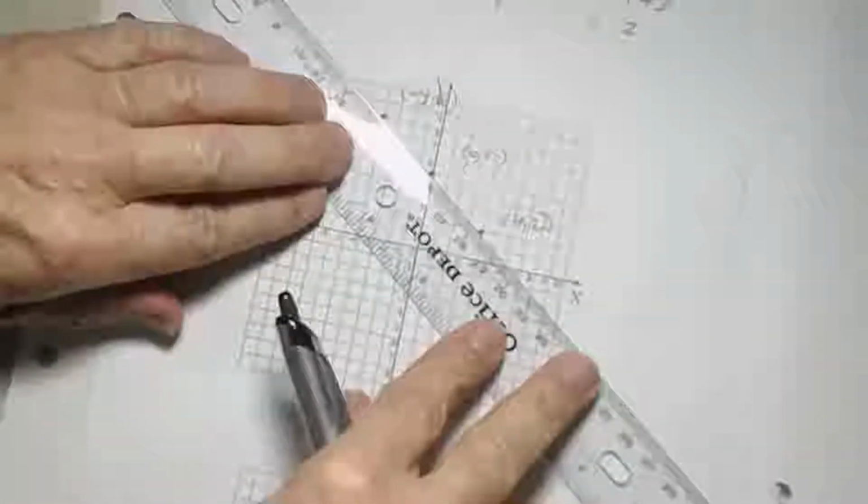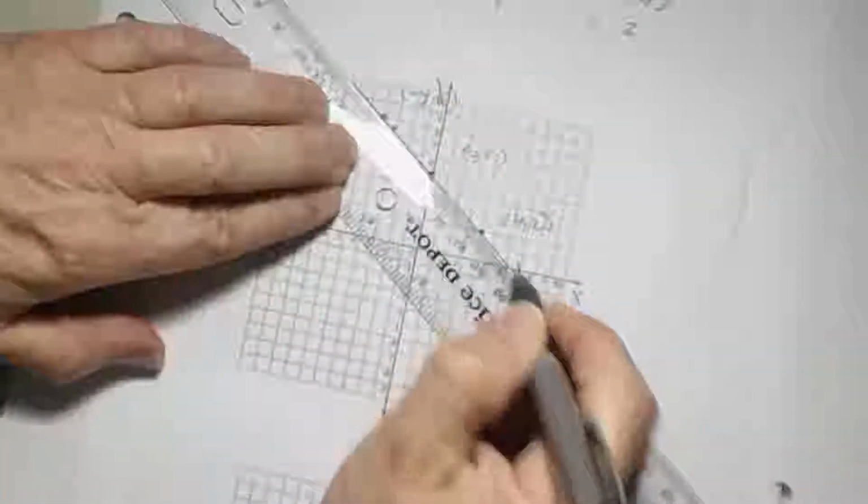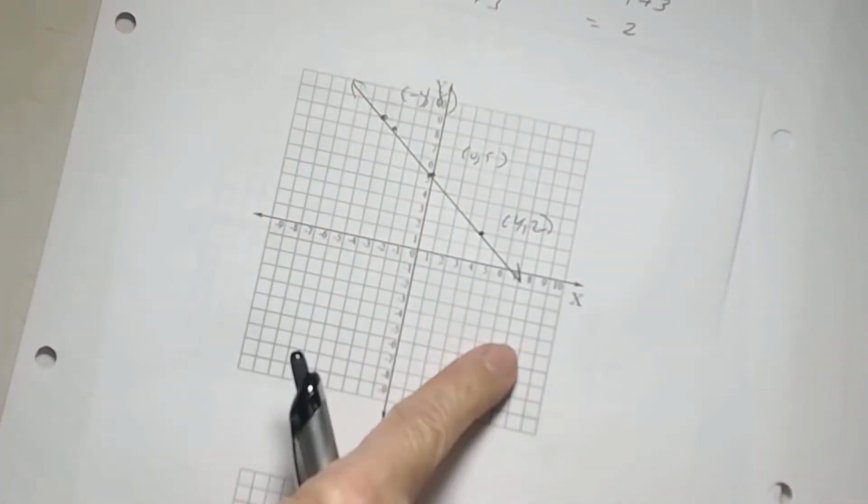And then you use a straight edge because they are collinear. Those 3 points lie in the same line. And this is it. I'm not sure what this is right here. I think it just popped up. All right. Any questions? Now it is falling right.